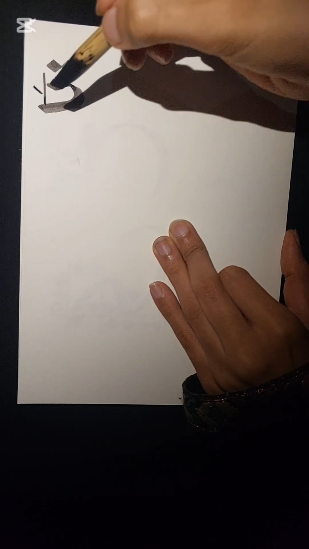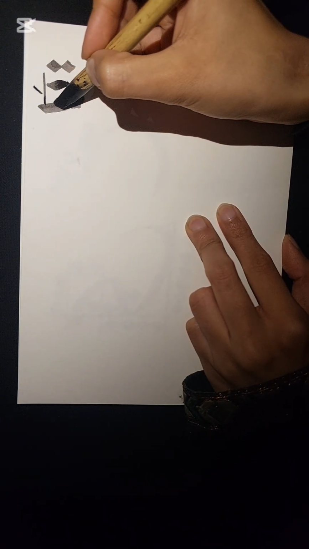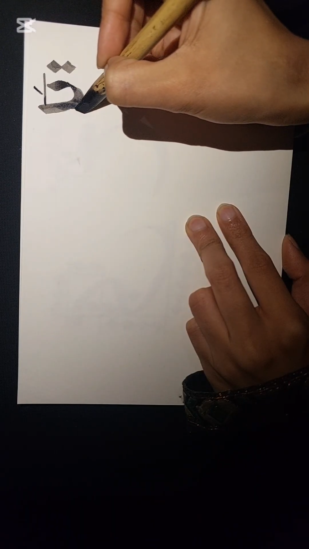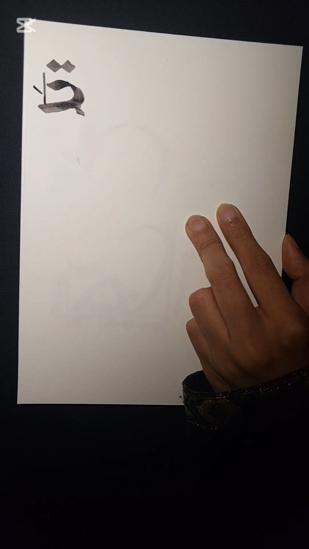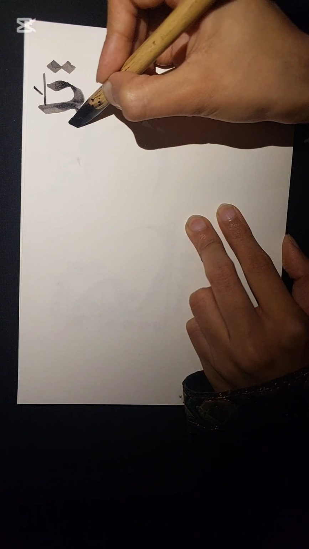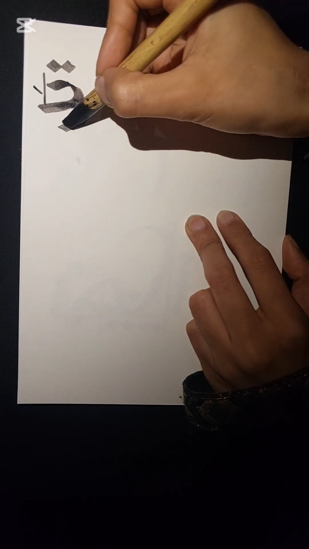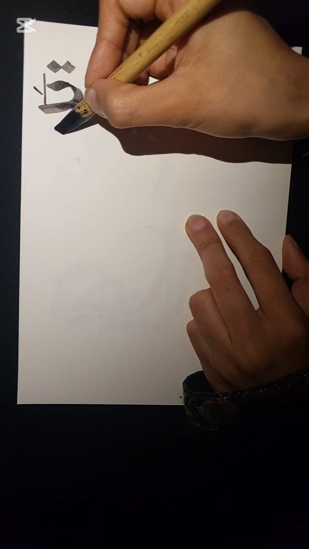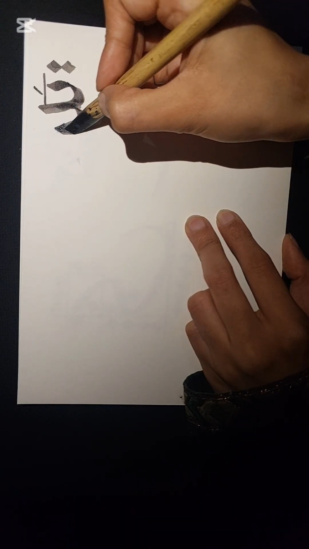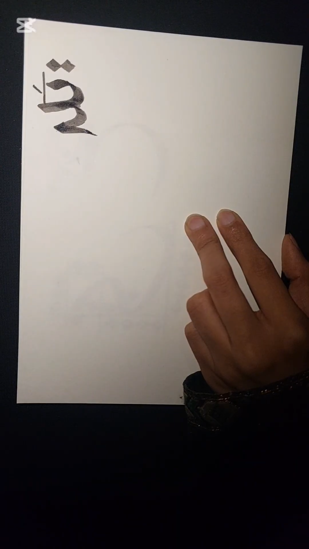Yes, and as you remember, here we will write ya. Now ya will also move towards the left, upper left, like this, and from here we will make noon. As we've learned today, this will be the first part of the noon.